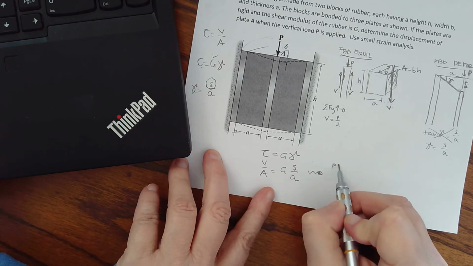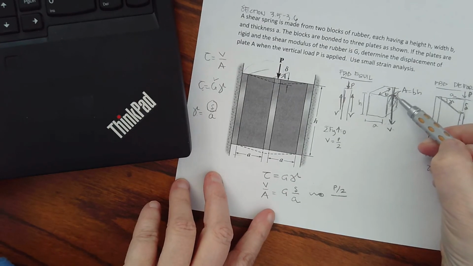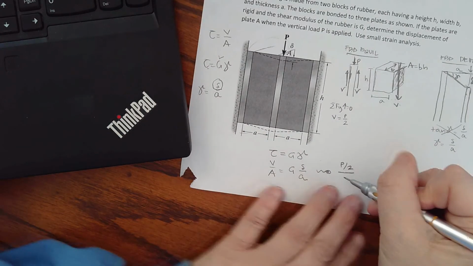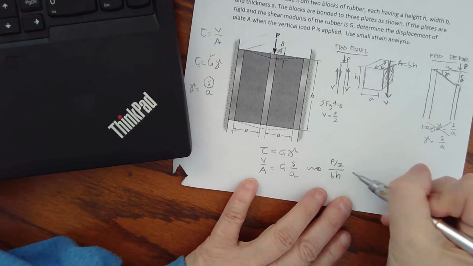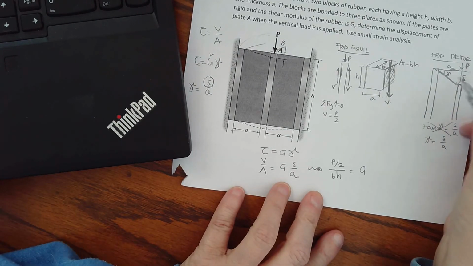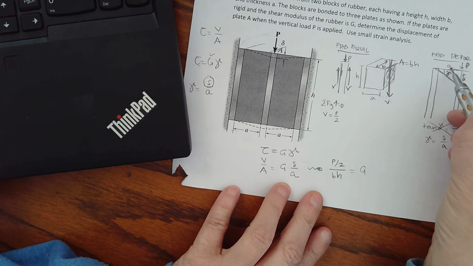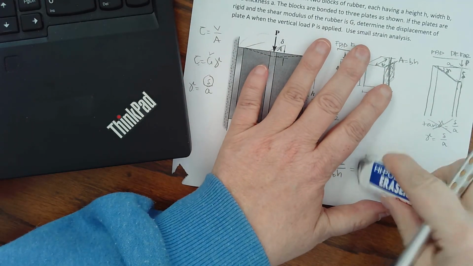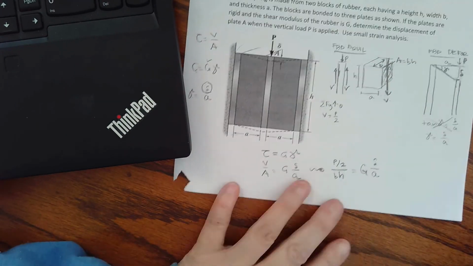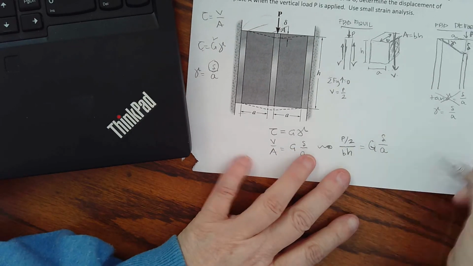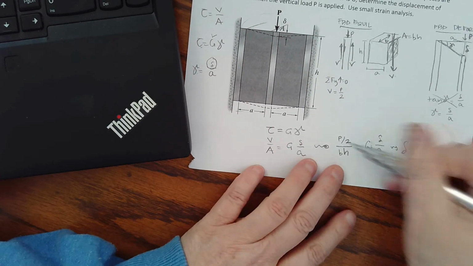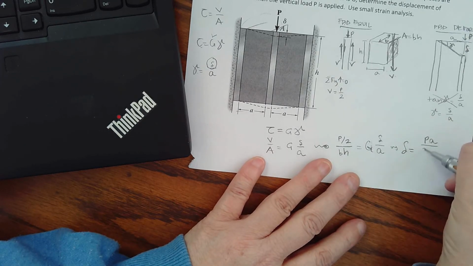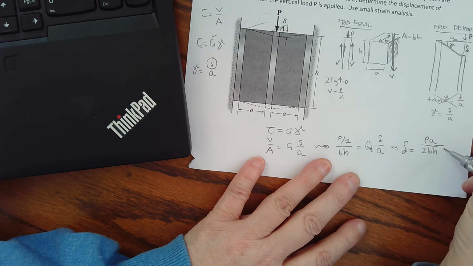That area, the area into the page, is B times H. So P over 2 over BH equals G times delta over a, looking at small strains. Now we can rewrite this equation so that delta equals P times a, bring that 2 down, 2BH times G.